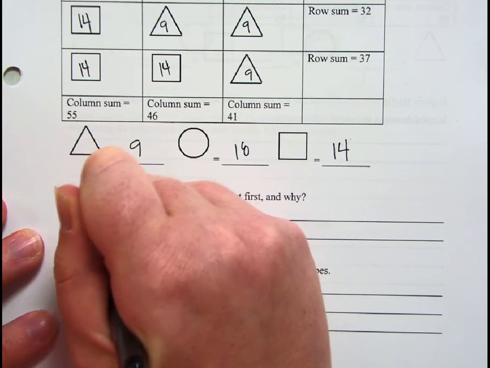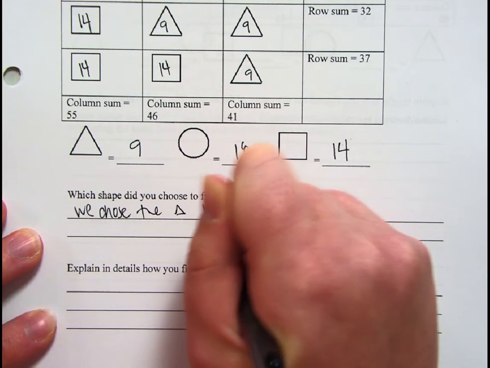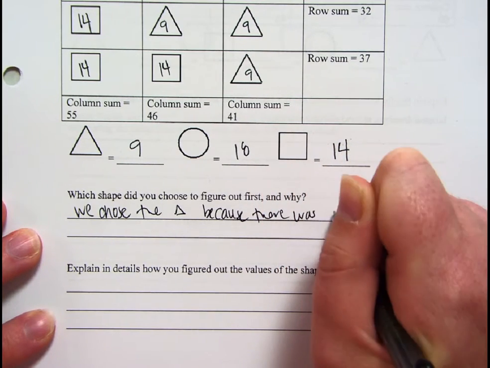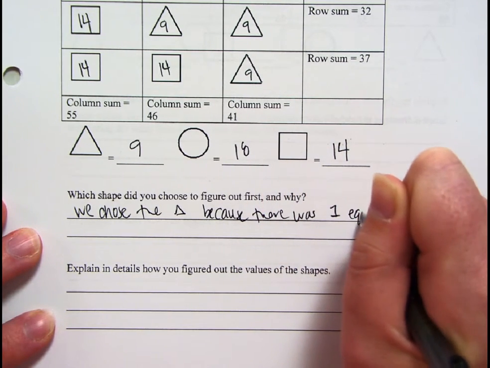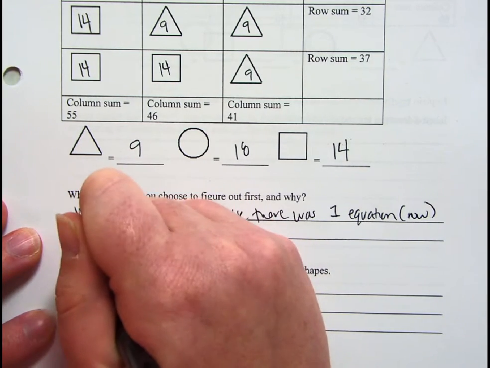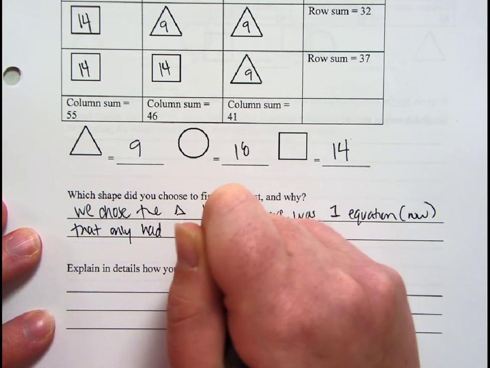We chose the triangle because there was one equation or a row that only had triangles.